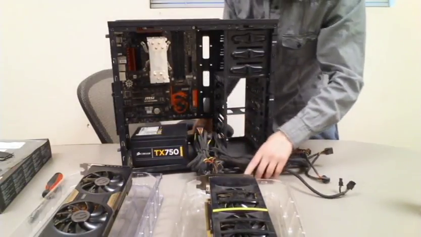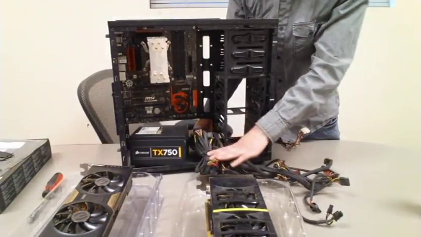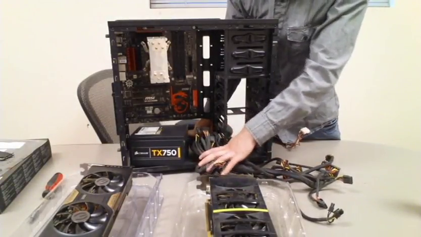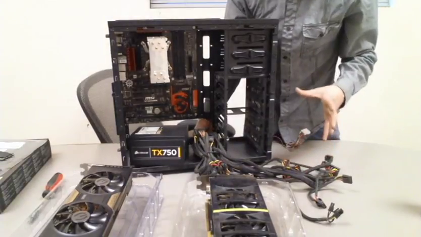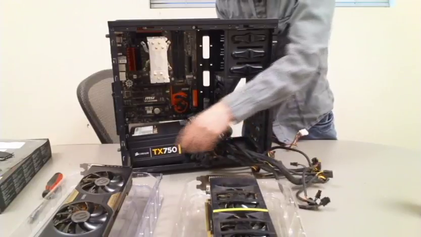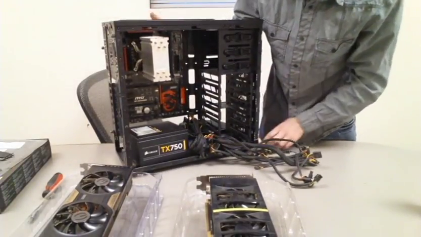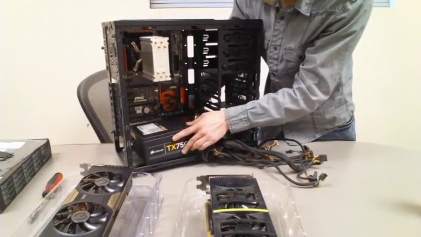If you, like me, did not get the modular power supply, which means you can detach these cords, you do have to kind of mess with the cords to make sure they go the way you want them to. They'll probably get in the way as you're installing them. You just kind of have to work around them when you don't have the modular case, which lets you remove them.